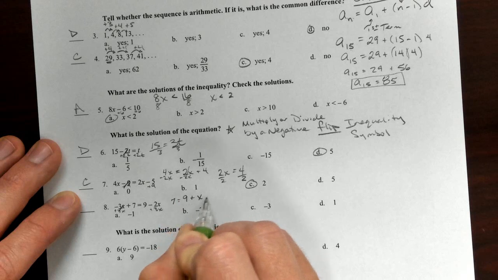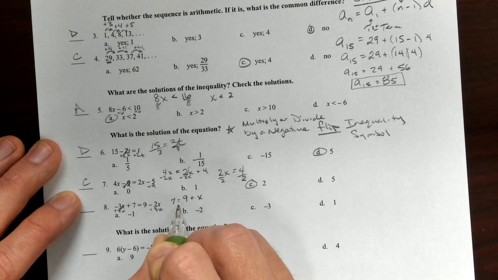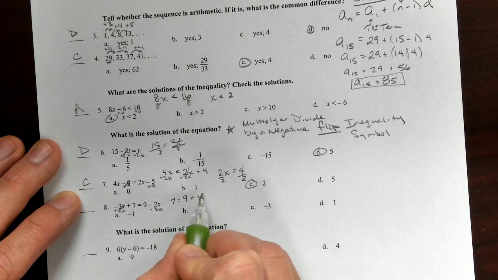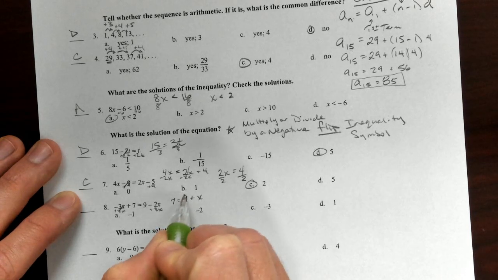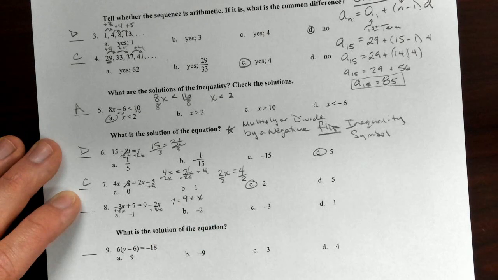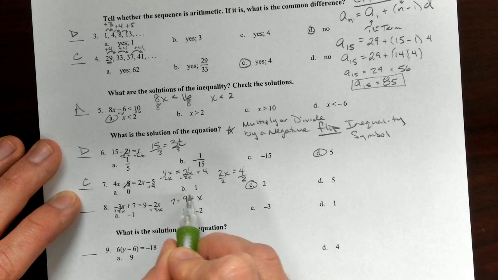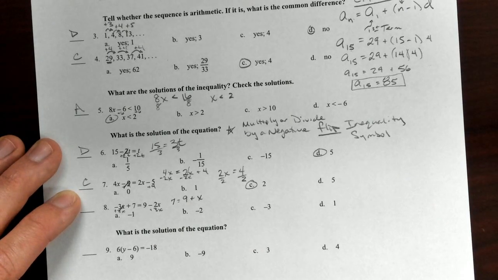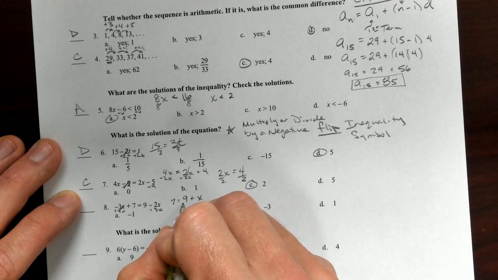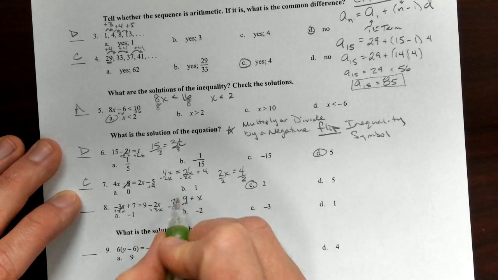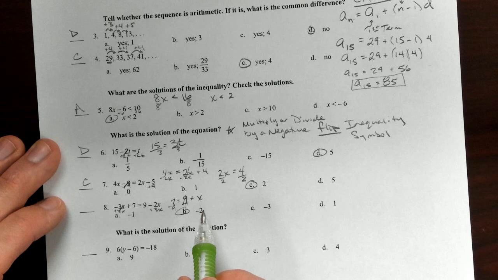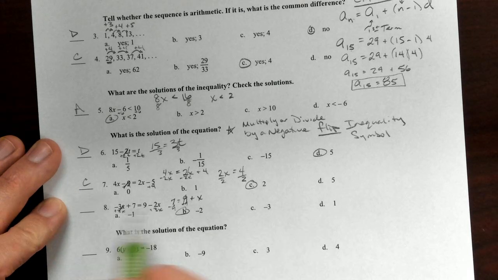Okay, but now, Mia, look over here. I've got a number and a variable. Over here, I've just got a number. So I've already got my variables together. Okay, so I want to get this number away from the variable. So I don't want to move the 7 to the right, but I want to move this 9 to the left. So you subtract 9 from both sides. Fantastic. So what do you get, Mia? You're going to get negative. Wait, no. Yeah, there you go.